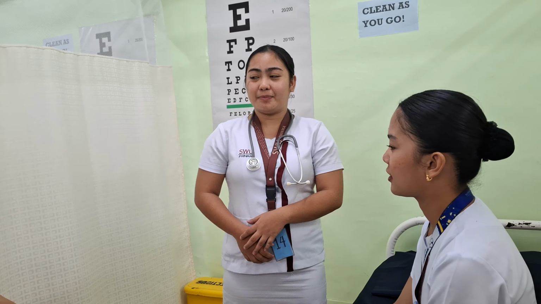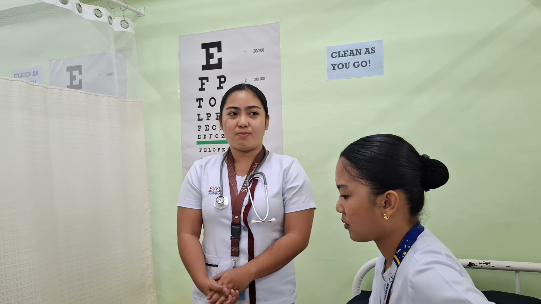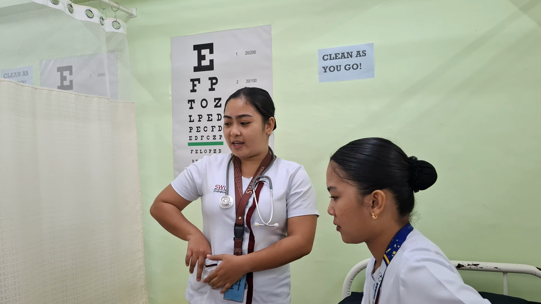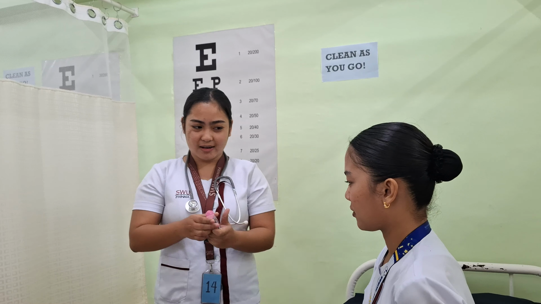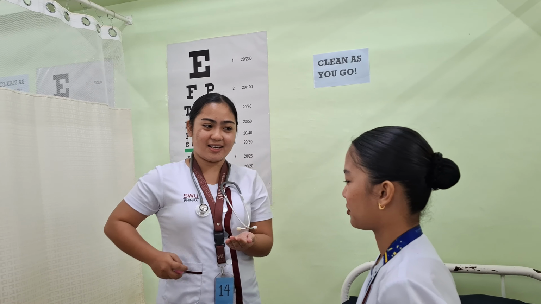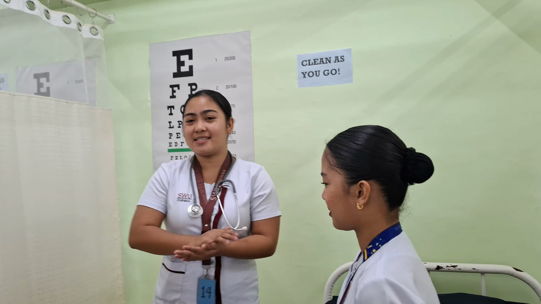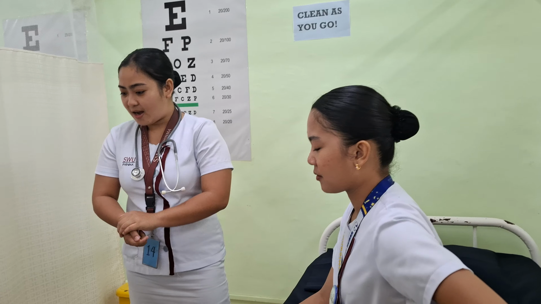Next is to explain the procedure. I'll be explaining the procedure. So ma'am, this procedure is to detect tenderness and masses that can be present in your abdomen and to prevent it from worsening. Then I'll be performing hand hygiene to avoid contamination.